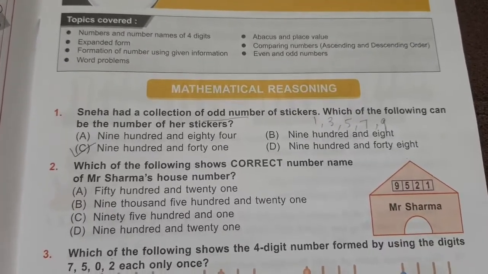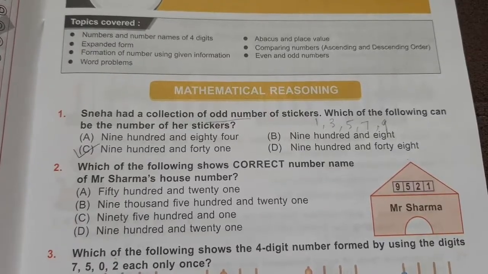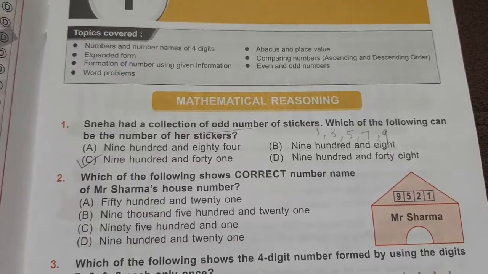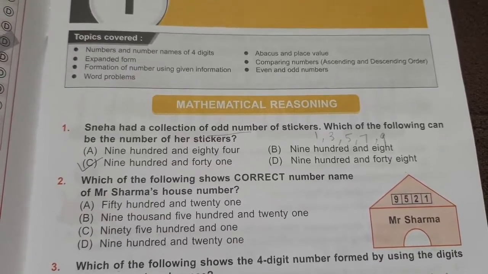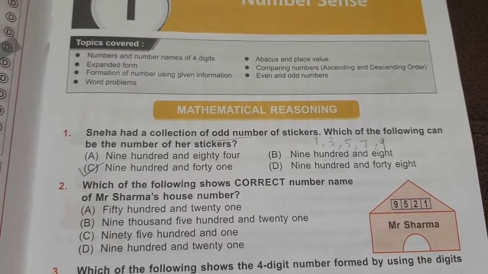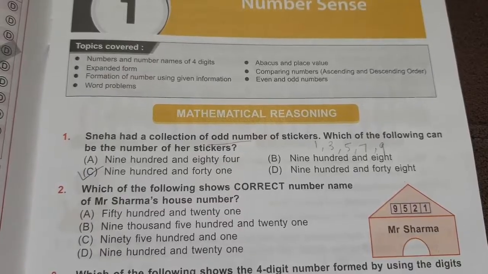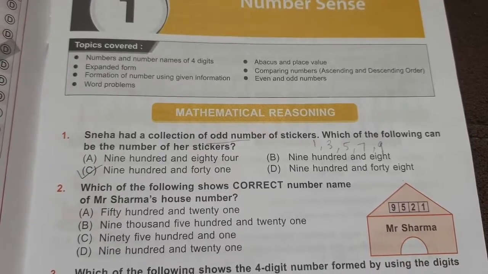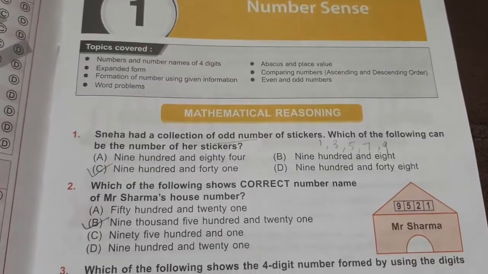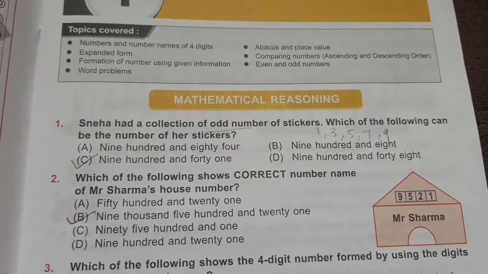Which of the following shows the correct number name of Mr. Sharma's house number? So as you can see, there is a 4-digit number given on Mr. Sharma's house. It is 9521, which is option number B. The other options, if you see, are not going to match with what has been given.